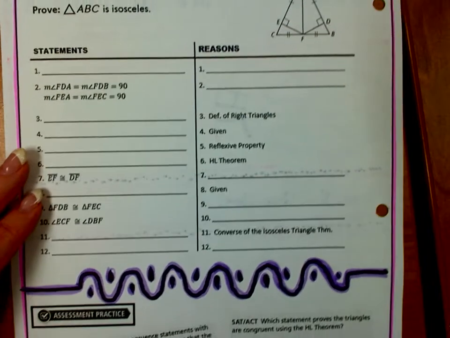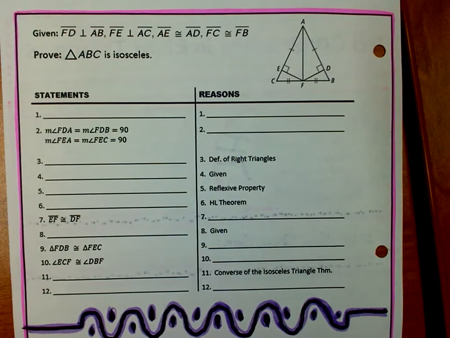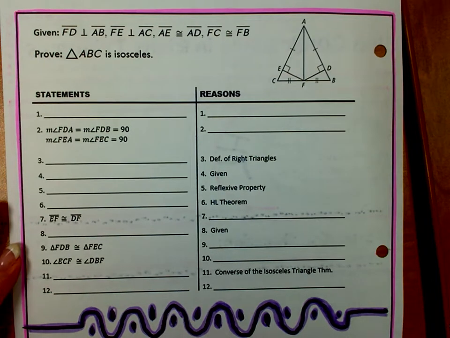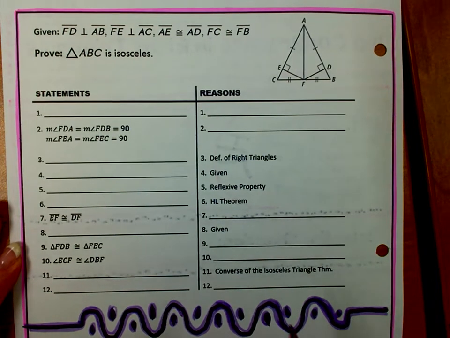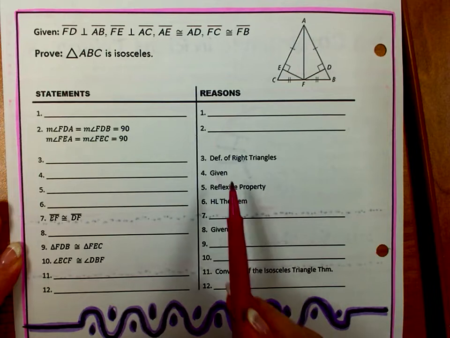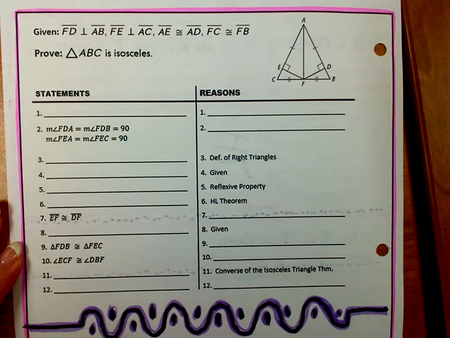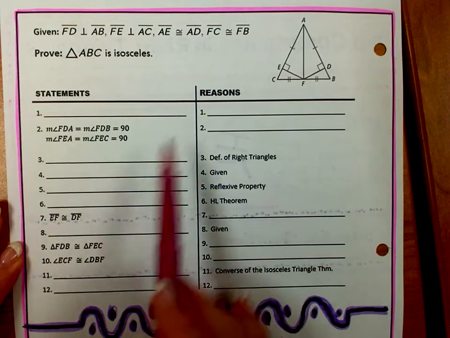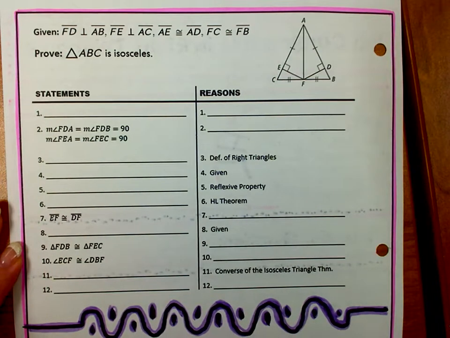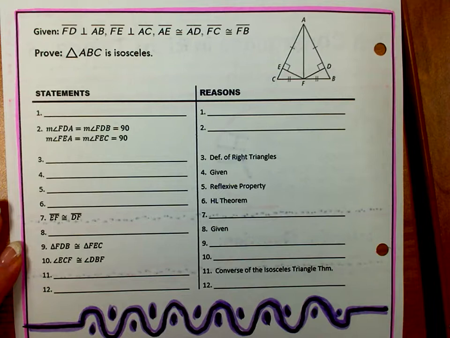Okay, on the other side, we have a proof. And what I want you to do is to use the given statements and reasons as clues to figure out the statements and the reasons that are missing. See how much of this you can fill in. We'll take a look at it in class.